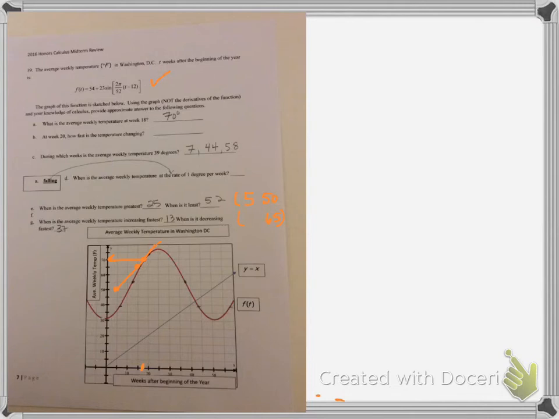And my x that goes with the 65, so looking down, is 15. So let's get the rate of change. So change in y over change in x. So 65 minus 50 is going to be 15, and 15 minus 5 is going to be 10. So 15 divided by 10 is 1.5, my rate of change.